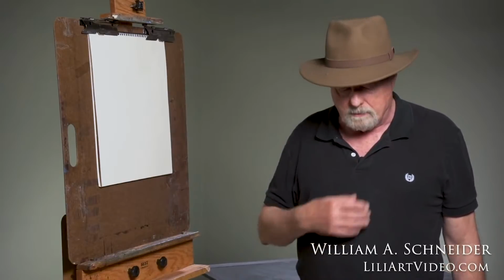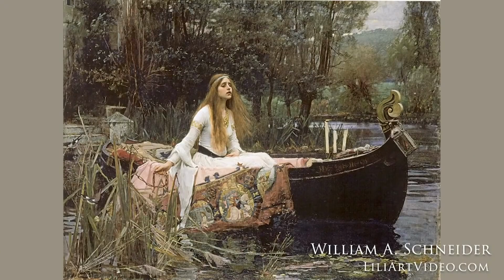Waterhouse, The Lady of Shalott. It's one of his most famous paintings. It's based on a poem by Tennyson. It's been made into songs. It's been made into short movies. It's just a famous painting. But let's take a look. So this piece is illustrating really the final scene of the poem.